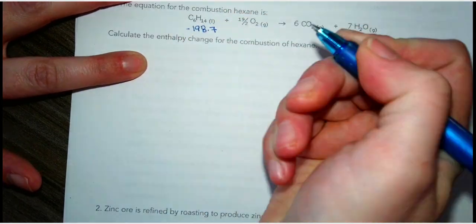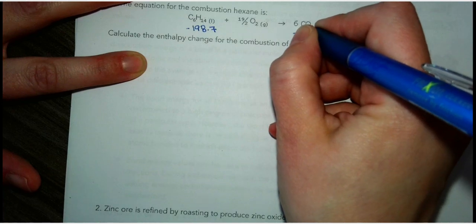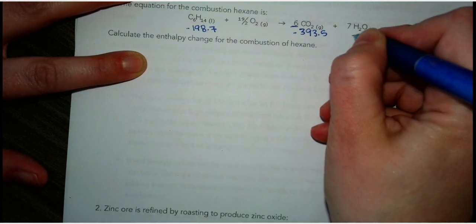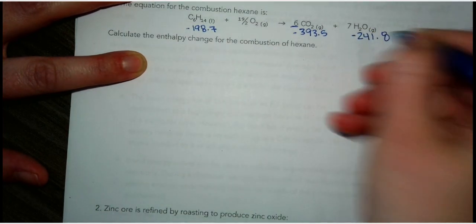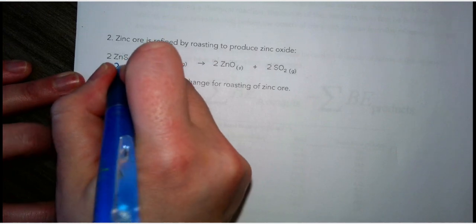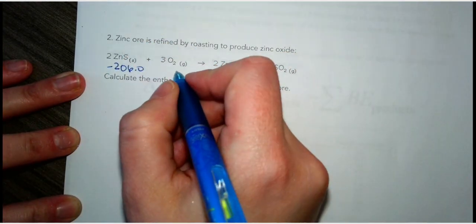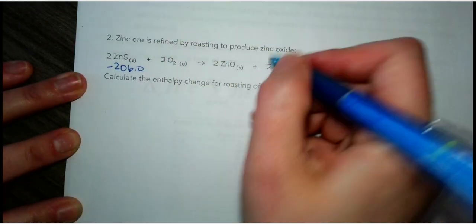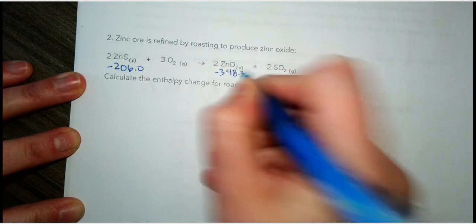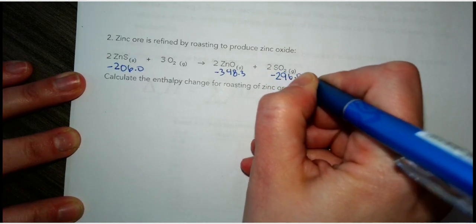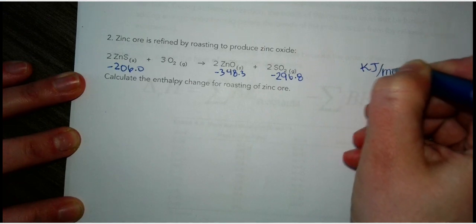So this number right here is a negative 198.7. This is a negative 393.5. Don't forget you're going to have to multiply that by 6. And this is a negative 241.8. Down here, we have a negative 206. Don't forget you got to multiply that by 2, sorry. This is a negative 348.3. And right here, we have a negative 296. All of these numbers are in kilojoules per mole.